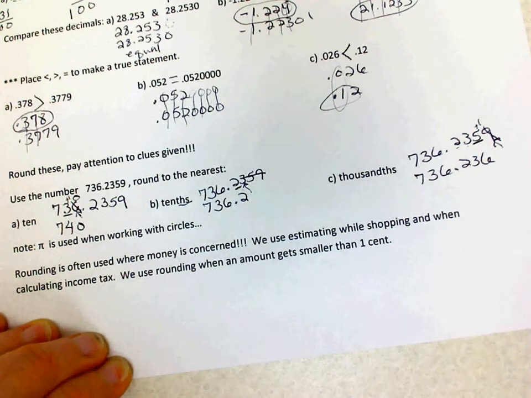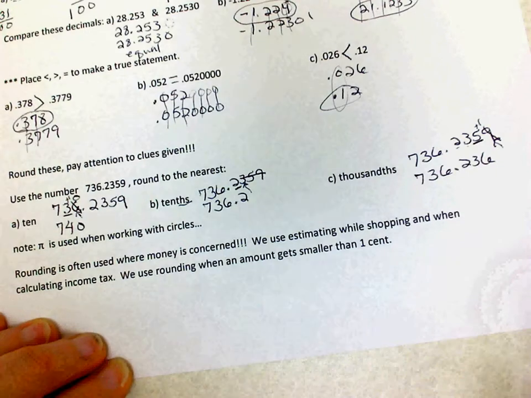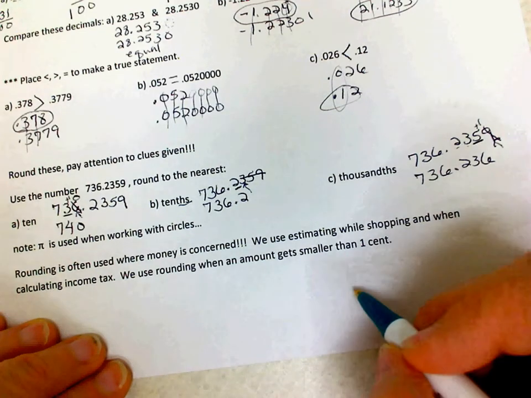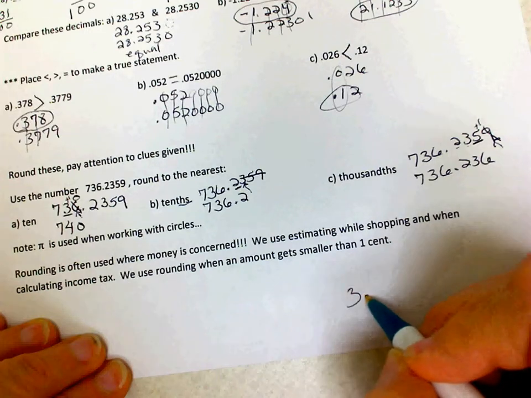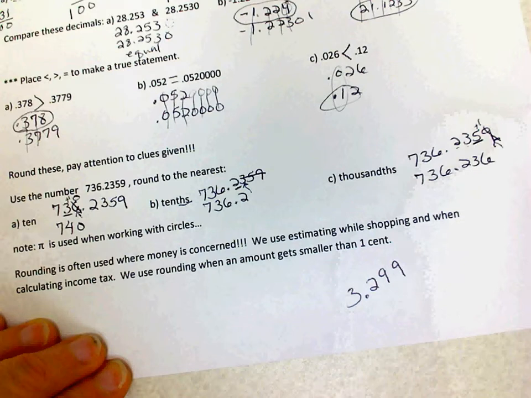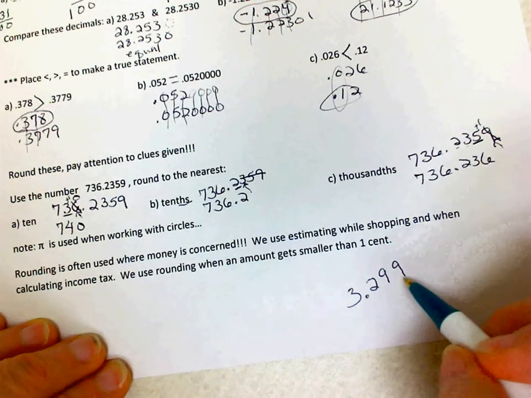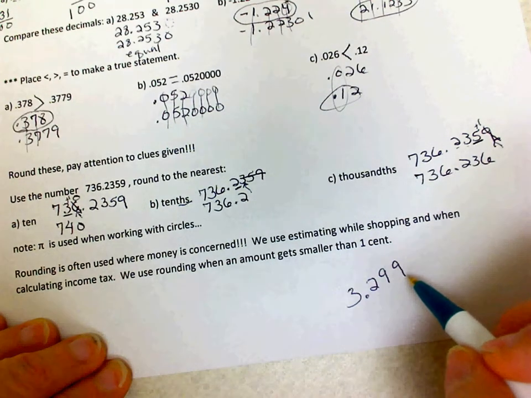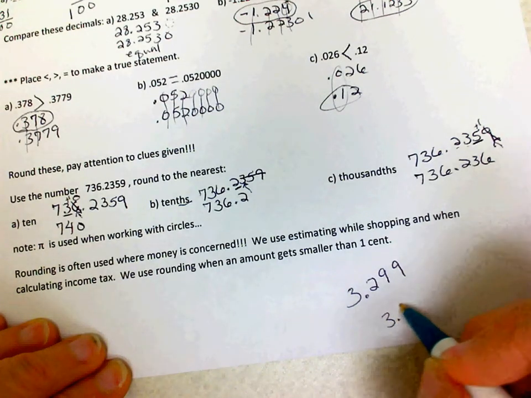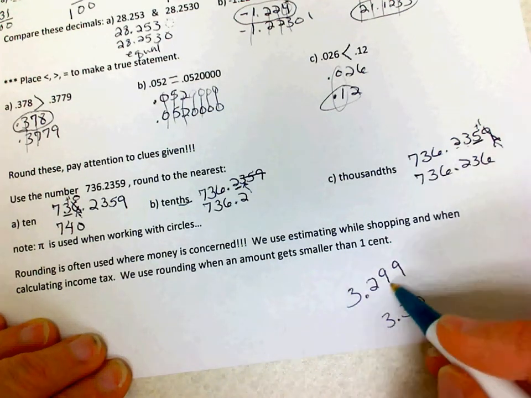Where is a place where we really use this in real life? Well, with money. You ever been to a gas station where it's $3.29.9? Well, they're kind of fooling you. Instead of saying it's $3.30, they're going to say this, but it's basically equal to that.